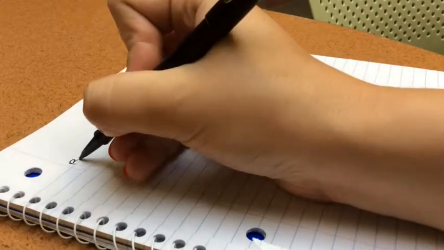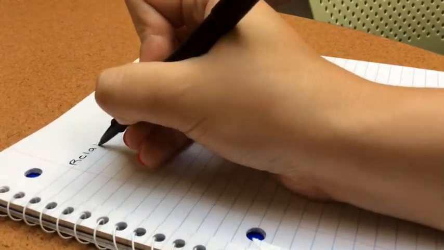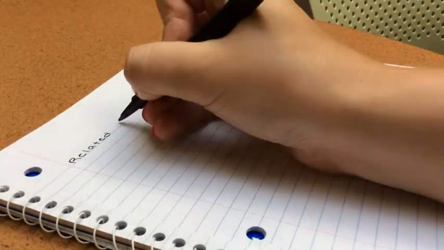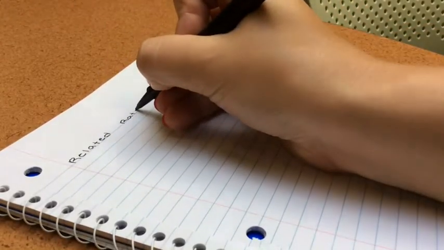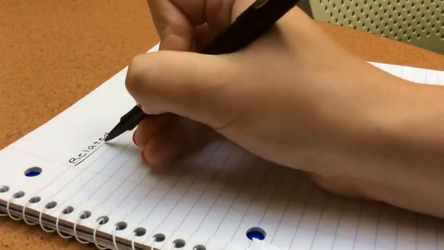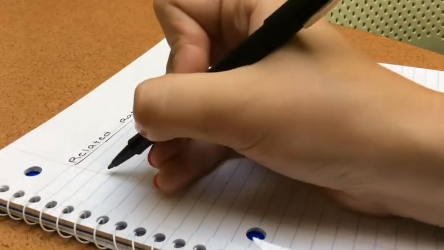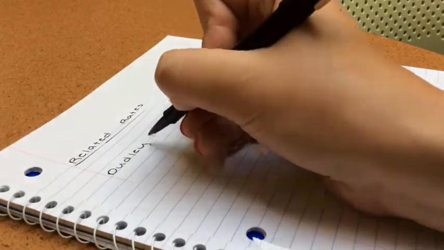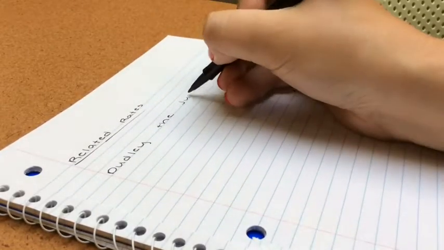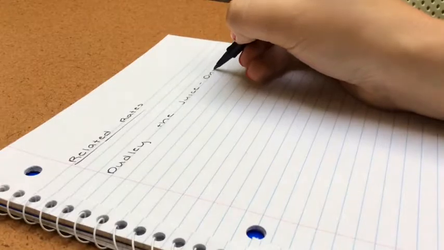Related rates involve finding a rate at which a quantity changes by relating that quantity to other values whose rates of change are known. Here we're going to look at a problem about a juice-loving dragon named Dudley.